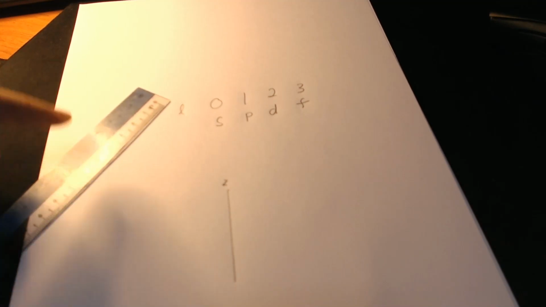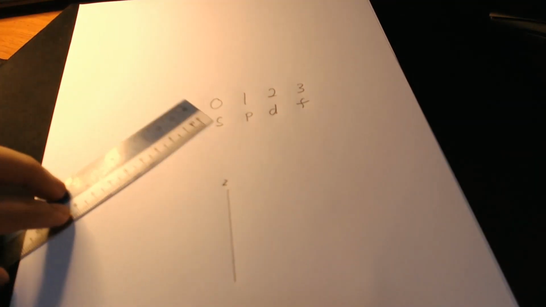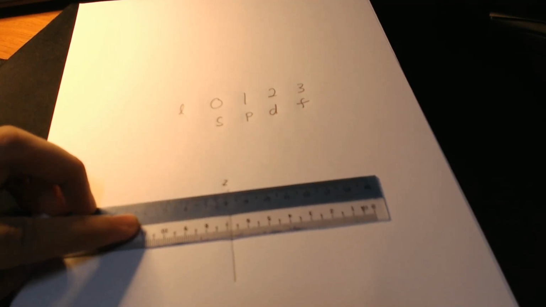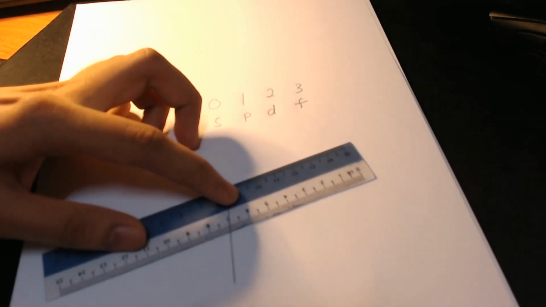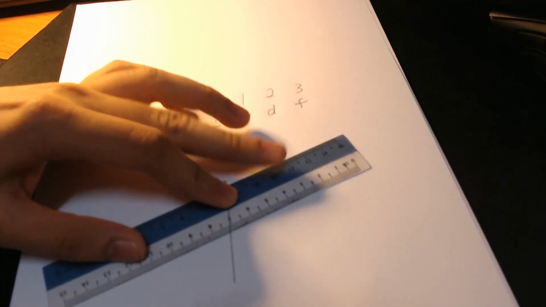So the thing that I really want you guys to do correctly is, instead of drawing the x-axis perpendicular to the z-axis, I want you guys to draw the y and x-axis in an X shape, a bit angled.